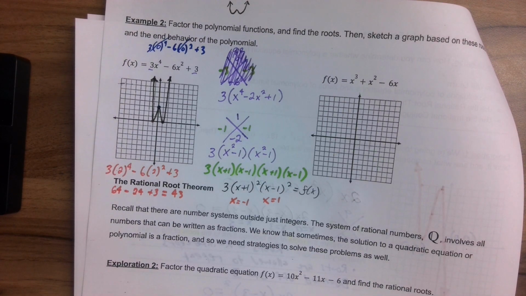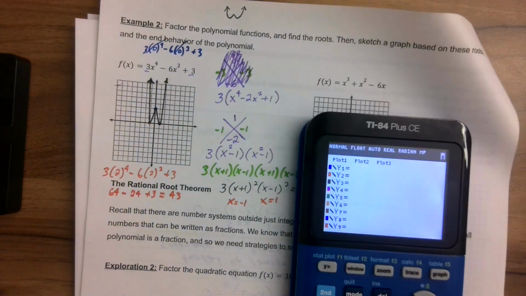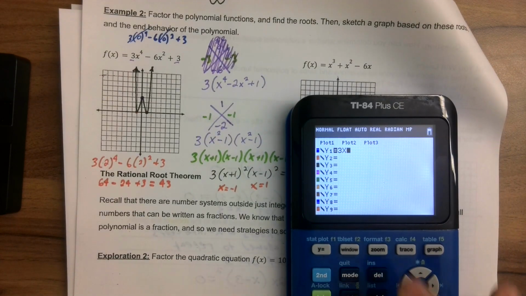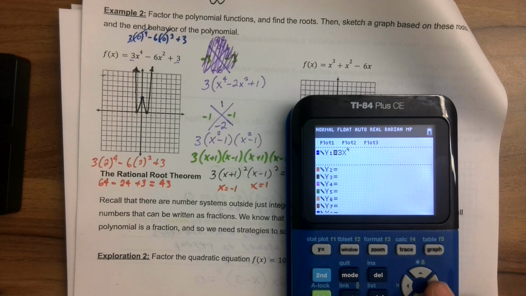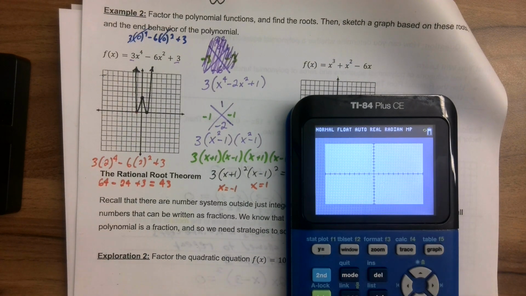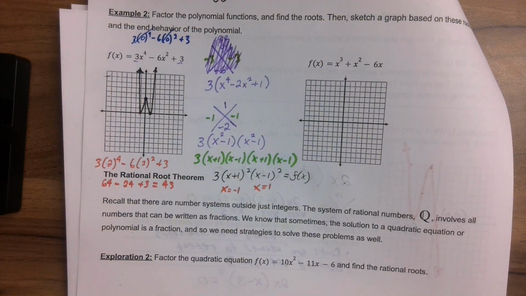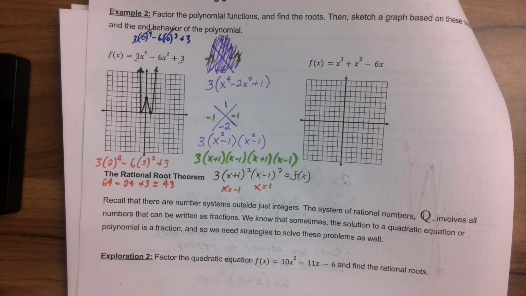Let's check our work just to see how close we got. So, if I type in 3x to the 4th minus 6x squared plus 3 and graph it, yeah, it's the same graph. We nailed it. Try doing the same for the next problem. Pause the video and try it out, and the answer will come up on the screen in a couple of seconds.